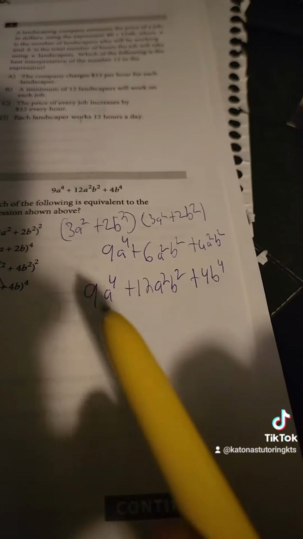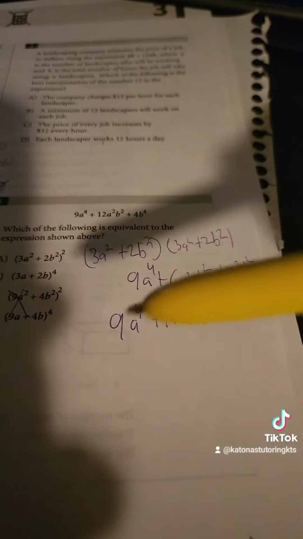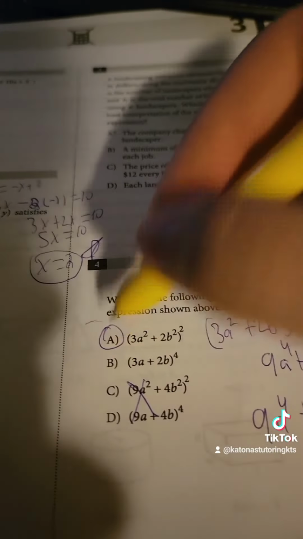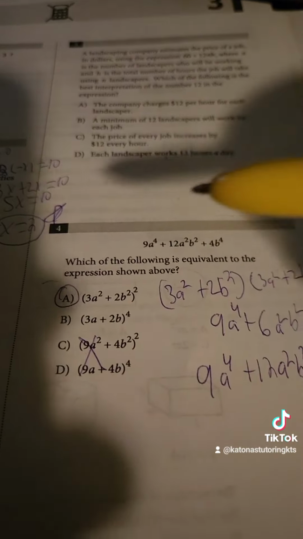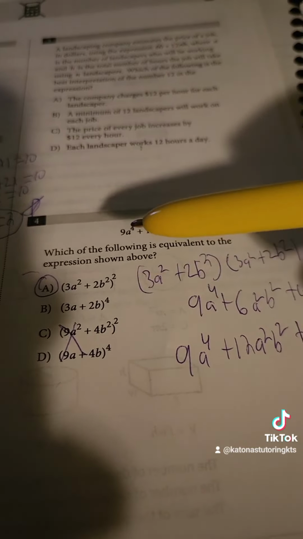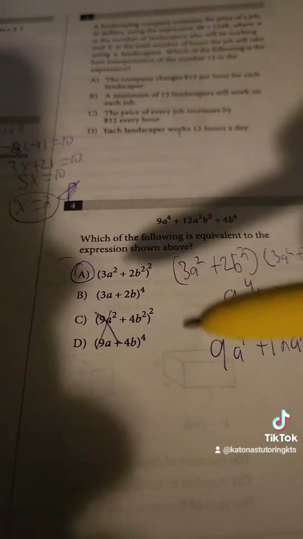And if you look at my answer here, and you look at my answer here, this is the equivalent expression, so A has to be the answer. Now, if you did B first, you would notice that B does not make an equivalent expression, but that's how I would do this problem.